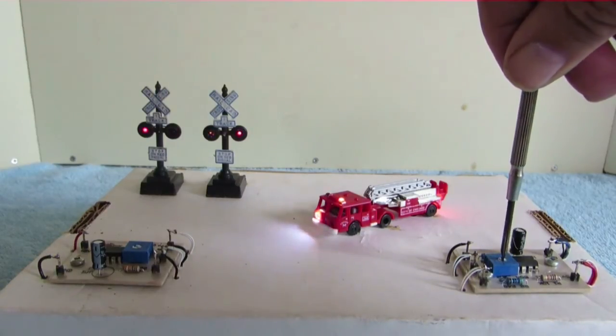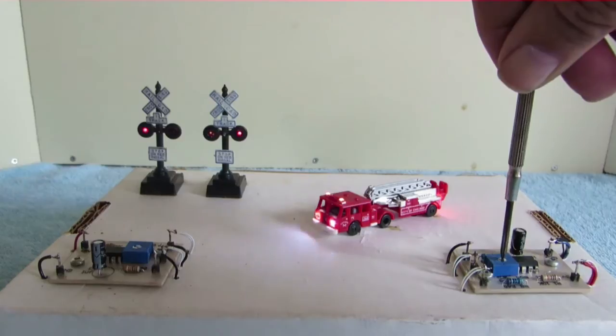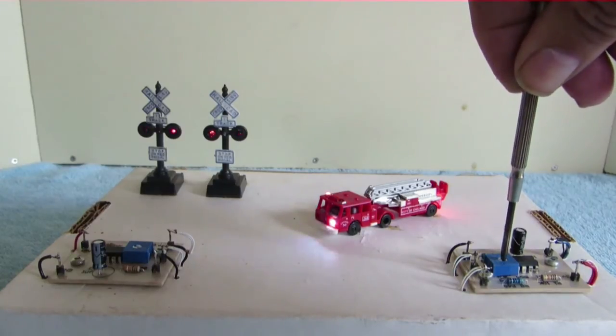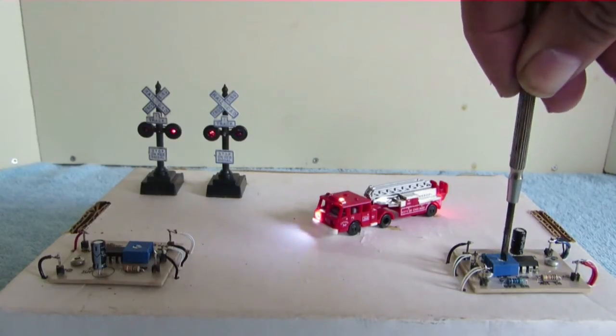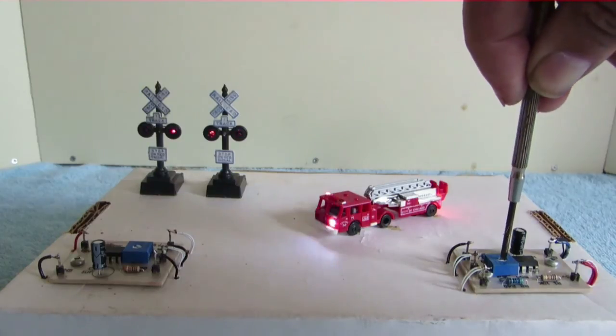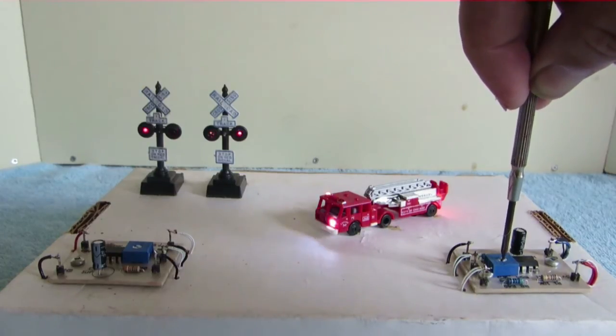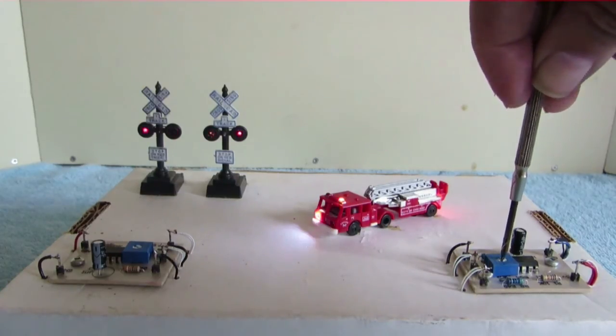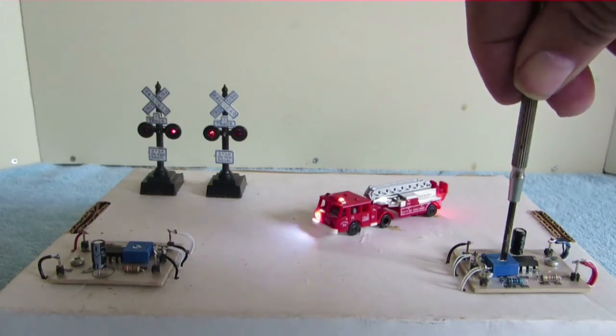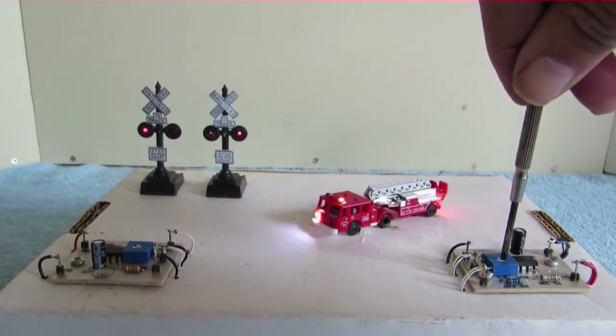This will vary the flash rate of these LEDs. This should give you a good idea of the range of control you have over the flash rate of these LEDs. You could also use a 9-volt power supply to drive these boards with no changes. The LEDs would just be a little brighter.